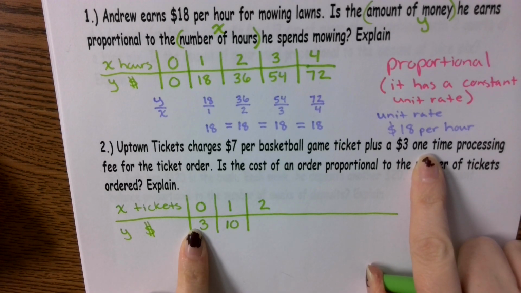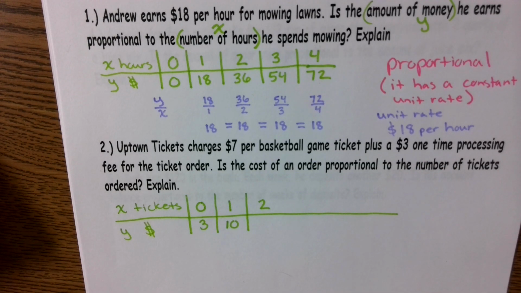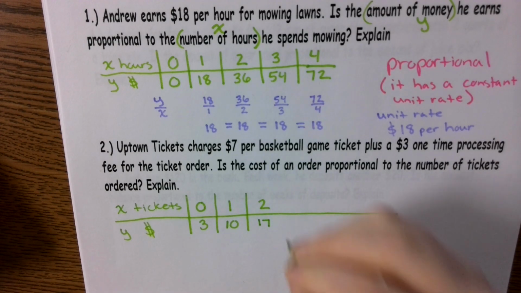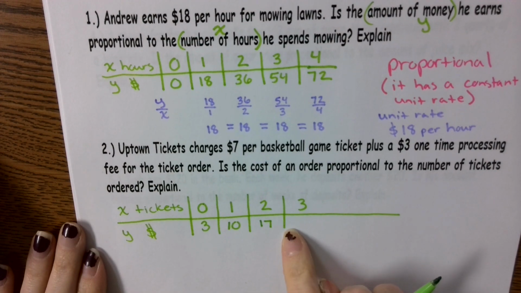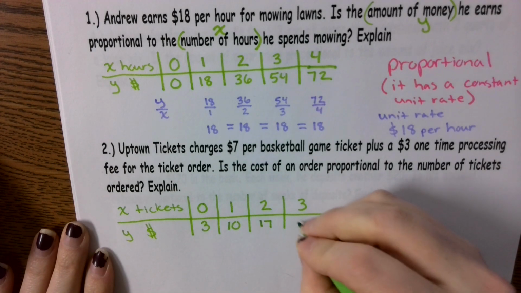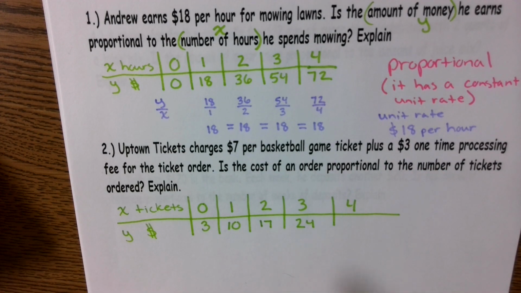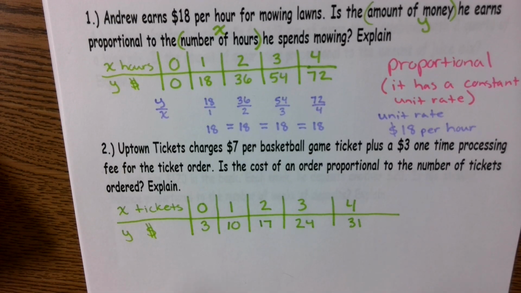Yeah. So every time we add a ticket, how much is the price going to go up by? 7. Every time you add another ticket, you add $7 more to your cost. So it's now 17. If we had 3 tickets, what's our cost going to be now? 17 plus 7, which is 24. Good. Okay, what if we add 4 tickets instead? It's now going to be 31. Good. Okay, so here's all of our costs that we see.